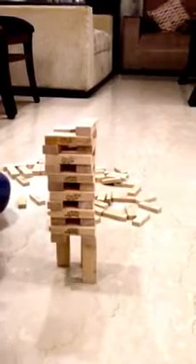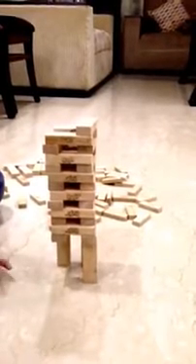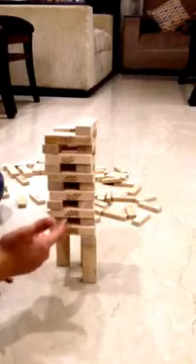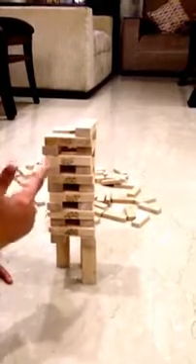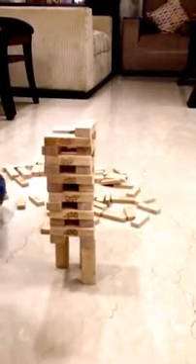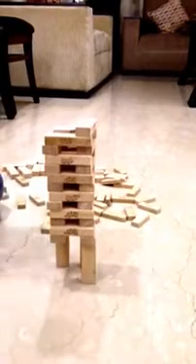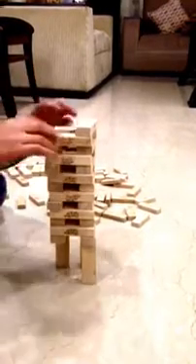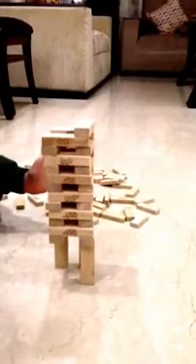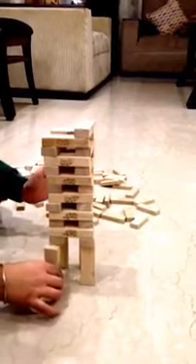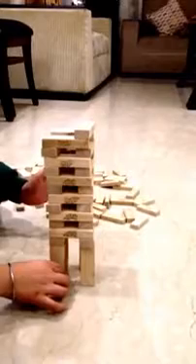Wow. Let's see how many Jenga layers are there. 1, 2, 3, 4, 5, 6, 7, 8, 9, 10. There are 10. Oh, it is not falling. It is insidious. Please don't fall. I have to give this. No, I don't have to give this. Okay.